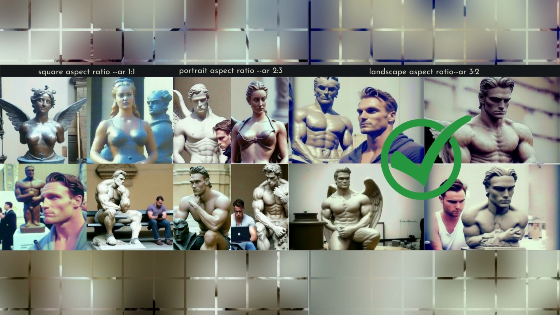I guess the landscape aspect ratio is the least bad, because portrait ratio looks too cramped and I really don't like the square aspect ratio images.